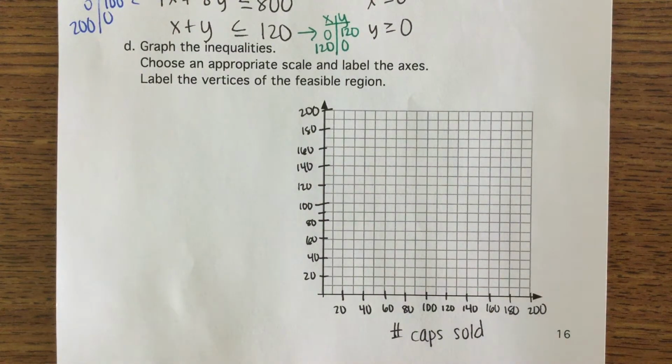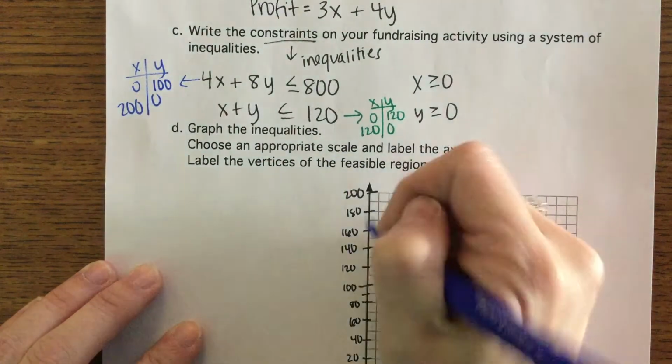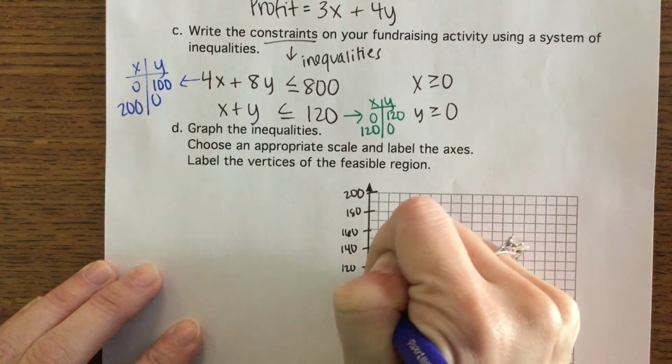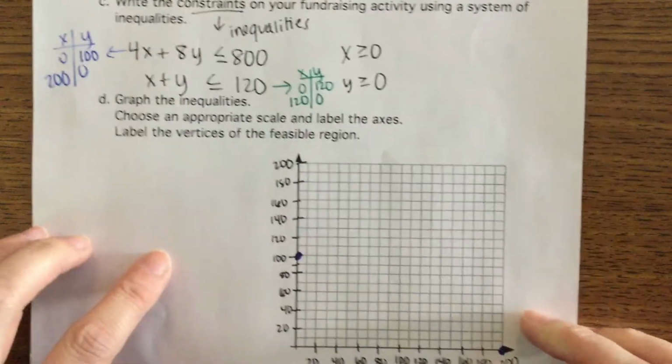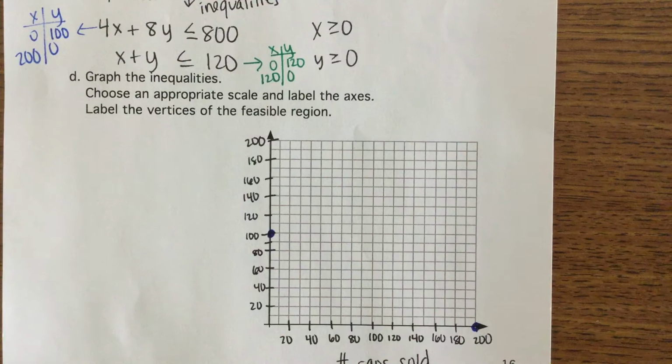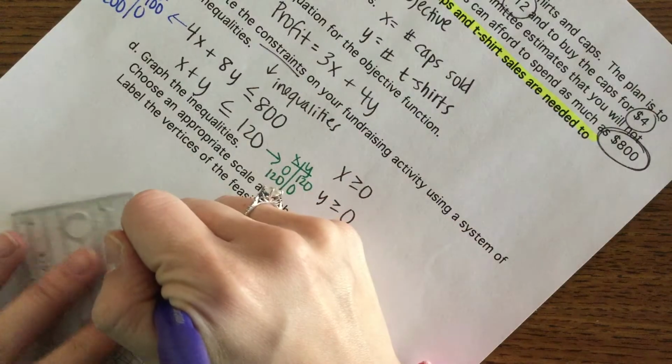Okay, now we need to graph our two inequalities. I'm going to start with this one. So first point is 0, 100. Second point is 200, 0. Use a straight edge. You need to be as accurate as you possibly can.